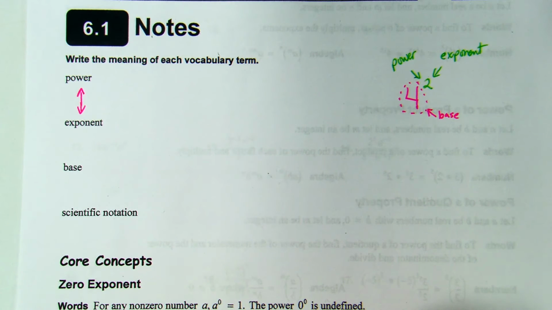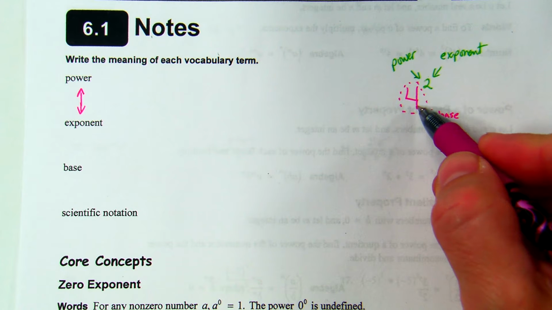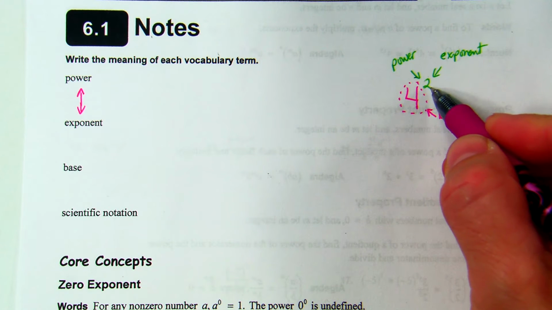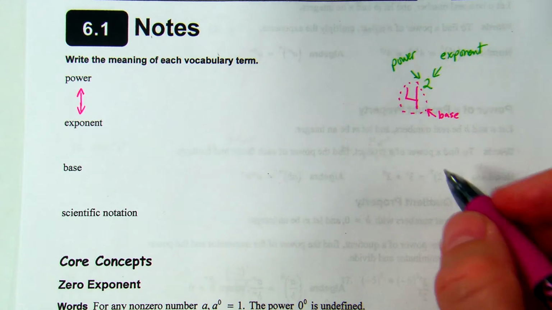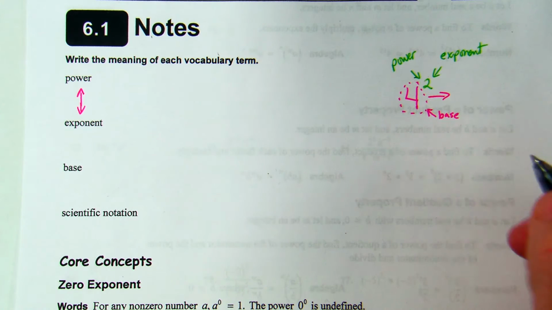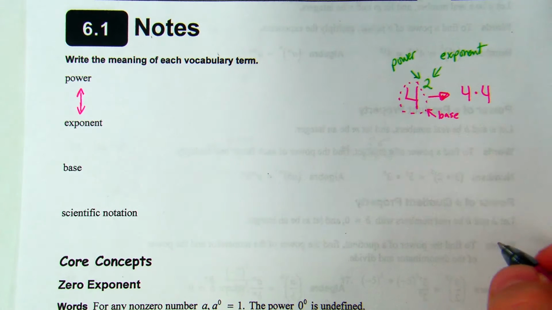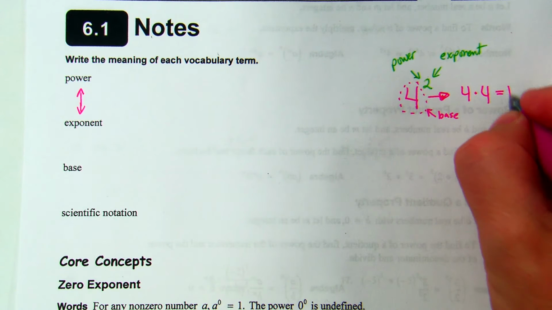And what this simply means is we're going to take 4 and we're going to multiply 4 by itself however many times the power or the exponent tells us to do that. And again, in this case, it's going to be 2 times. So we're going to take 4 times 4, and that gives us a value of 16.